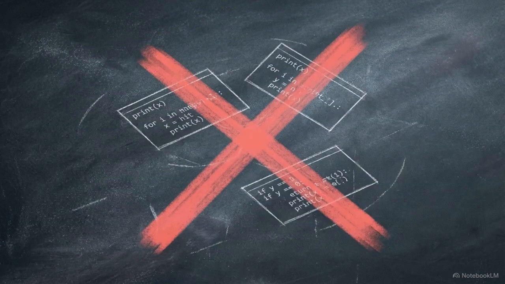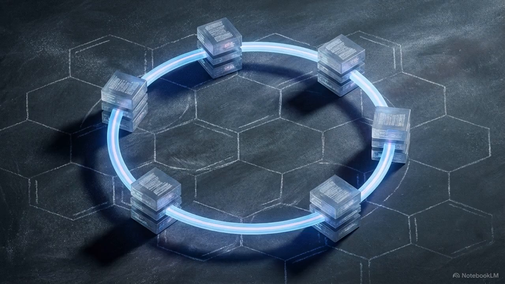Stop thinking like a standard coder writing isolated scripts. Start building like a scientist, an engineer.